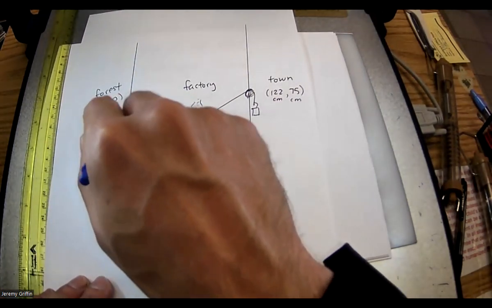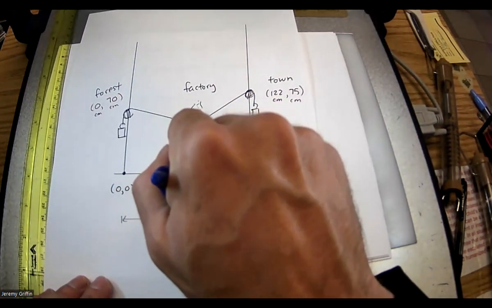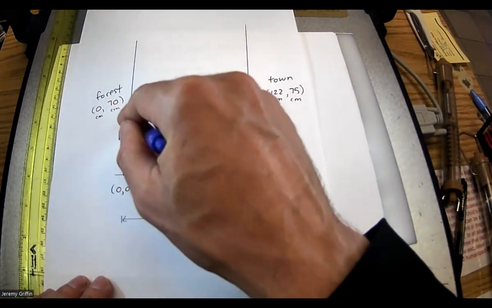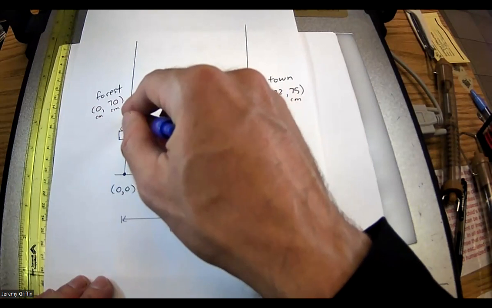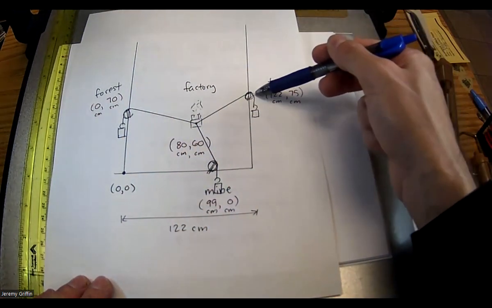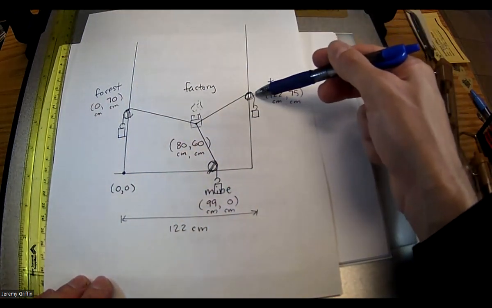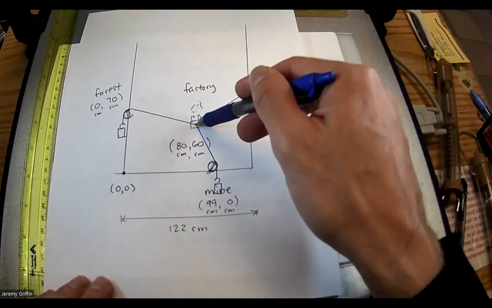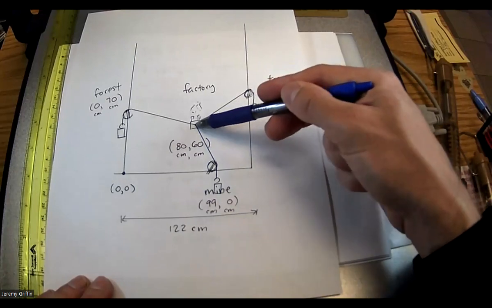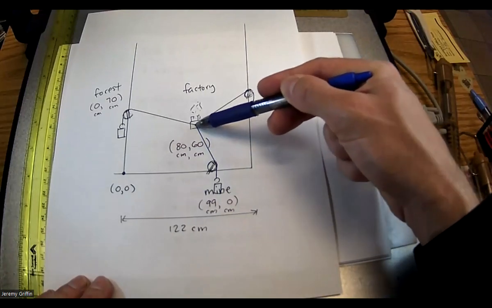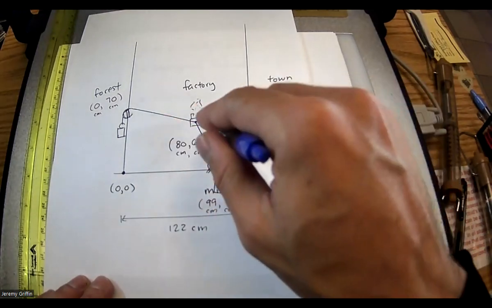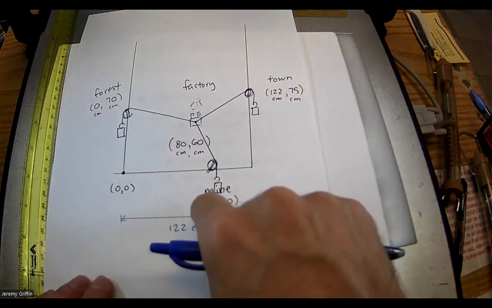I'm putting a pulley right at the edge of the lab table. There's the pulley that represents the location of the mine. There's the pulley that represents the location of the forest, where the wood's coming from, right? I've also got another pulley that represents the location of the town, right? And then see there are 3 strings that are tied together, right? And where the 3 strings converge, that is going to be the equilibrium point, the location of the factory. Okay. Right. So then throw on here the coordinates.